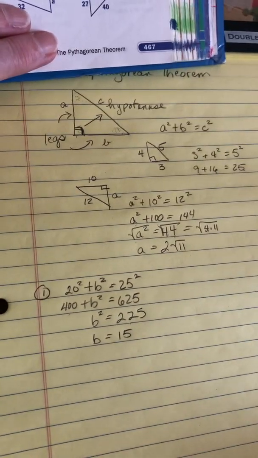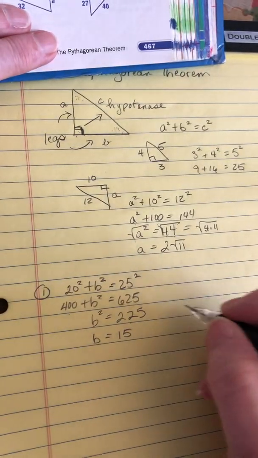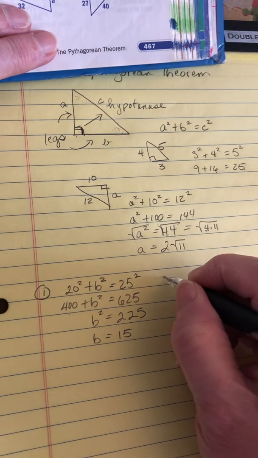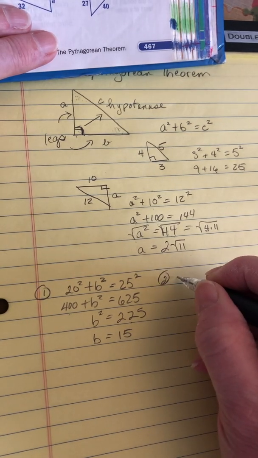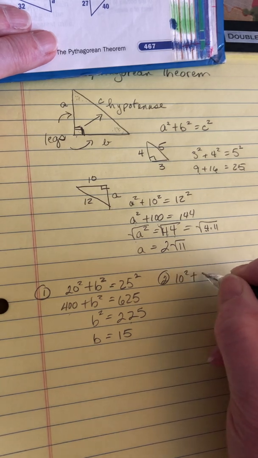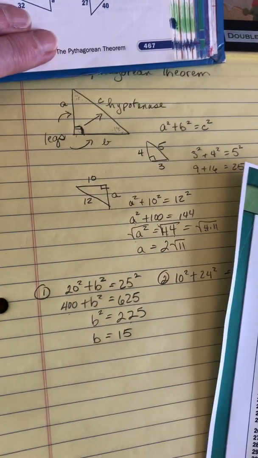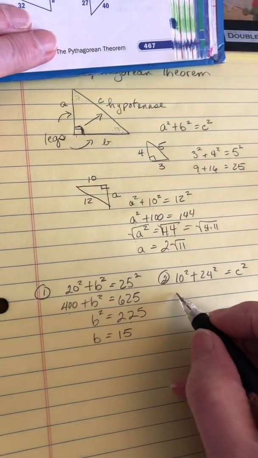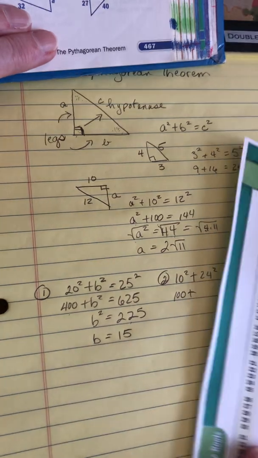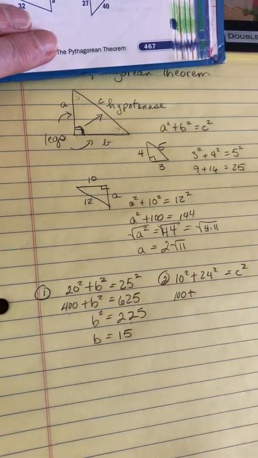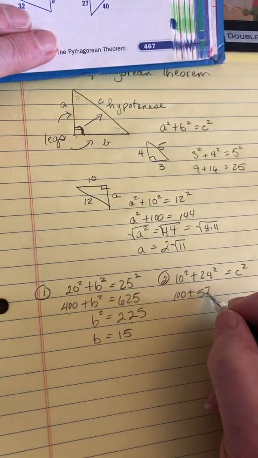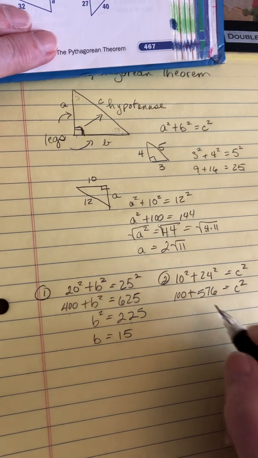Checkpoint number 2. A is 10, B is 24. That means I don't have to do subtraction, I can just do addition. A squared plus B squared equals C squared. Again, I can use my table for 24. 100, 24 squared is 576, equals C squared.